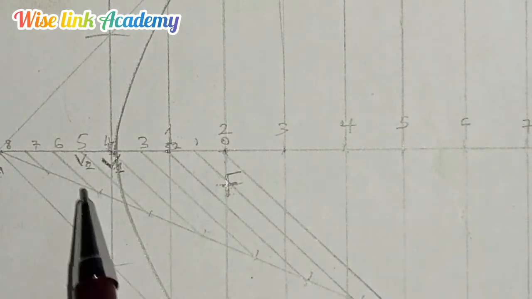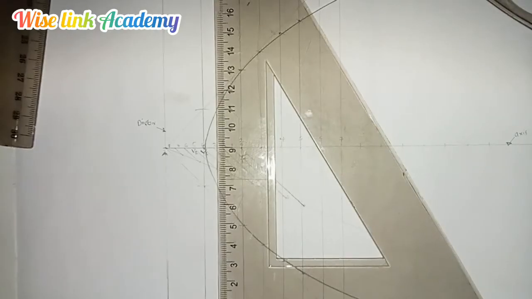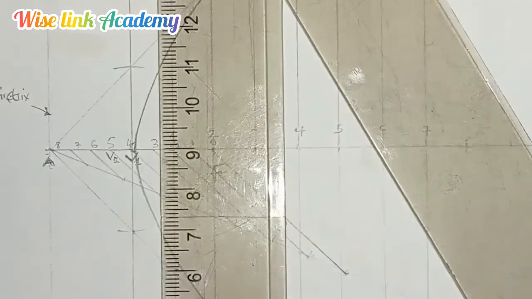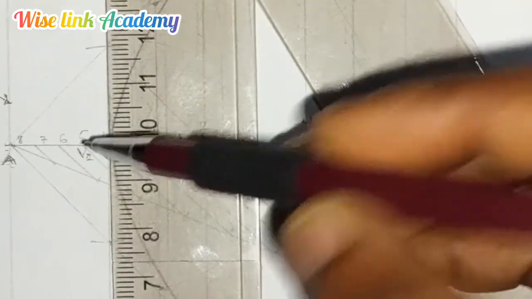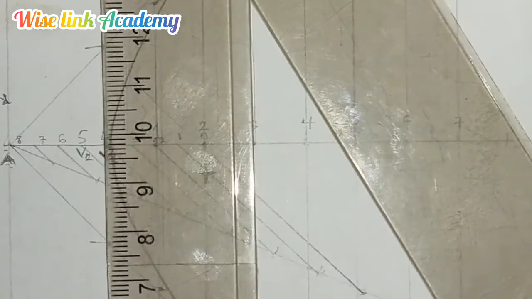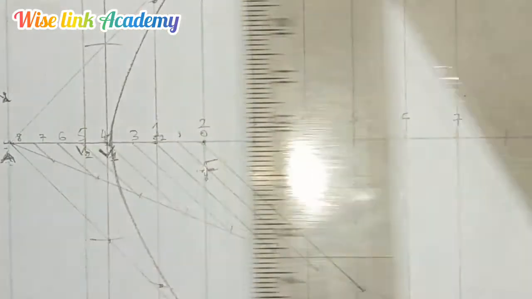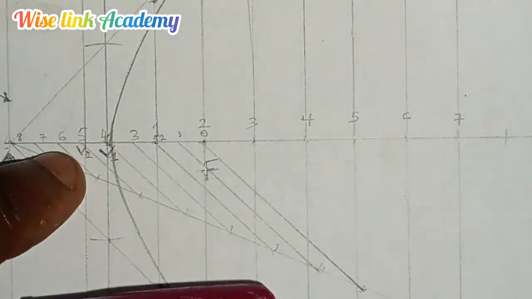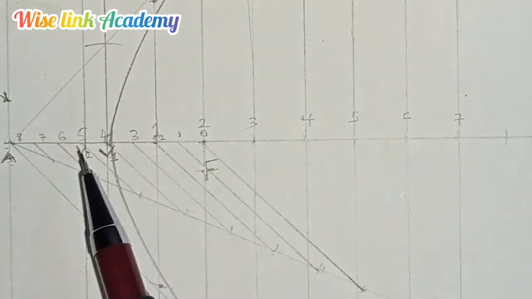From this our V2, you draw what? A horizontal and a vertical line, upward and downward. Let's do that. So from this point V2, you take your set square to that point, and draw a faint horizontal and vertical line. You can see this point V2.